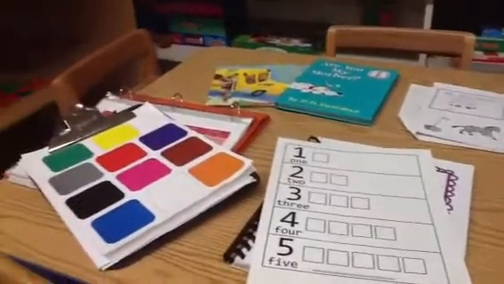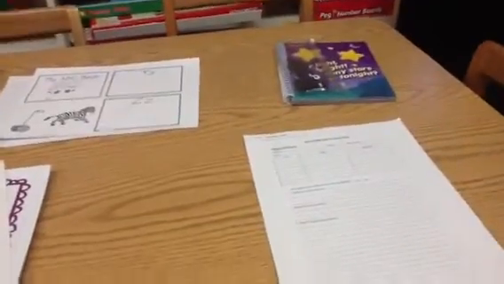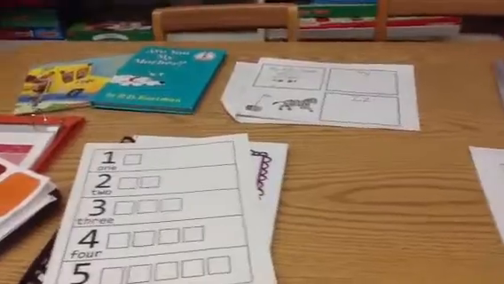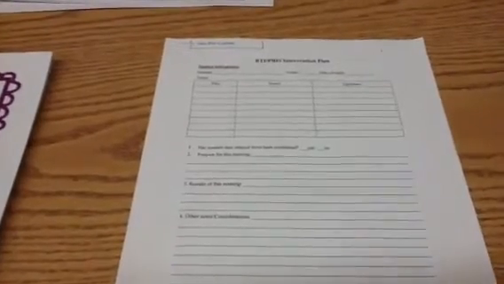As you see, I have a lot of different interventions that I use in my classroom. I'm actually in my classroom right now, but I can also make these at home and recreate them there. The way I use my intervention, I promised you that I would show you an intervention plan. Well, my district developed this intervention plan.